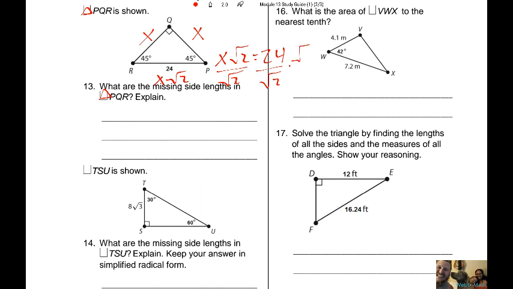We can't have that square root of 2, so I'm going to multiply everything by square root of 2 over square root of 2, which is technically 1. And then for x, you're going to get 24 square root of 2 all over 2, which becomes 12 square root of 2, which is actually what this guy's side is, right?